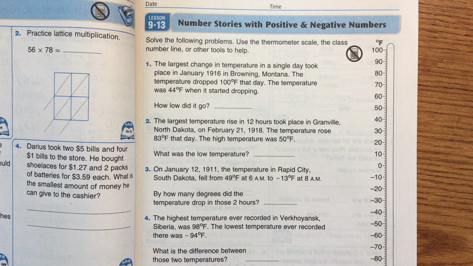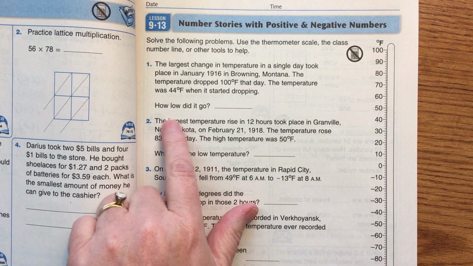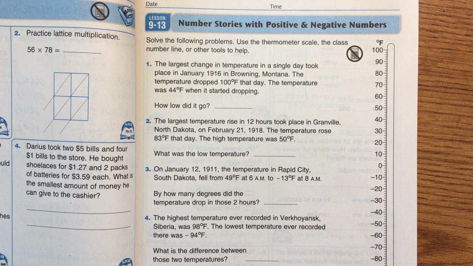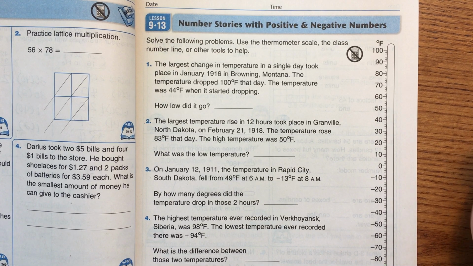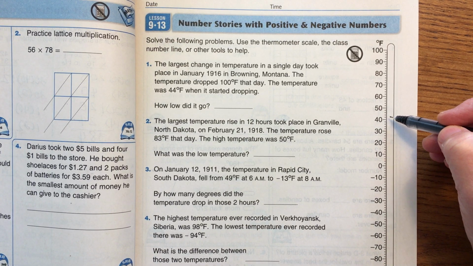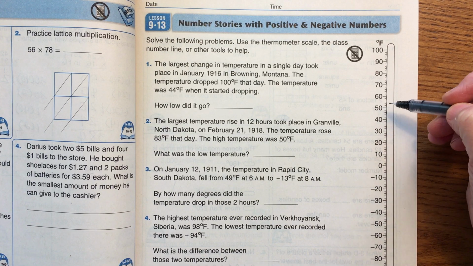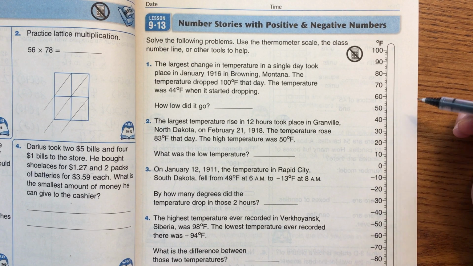So the largest change in temperature in a single day took place in January 1916 in Browning, Montana. The temperature dropped 100 degrees Fahrenheit that day. The temperature was 44 degrees Fahrenheit when it started dropping. So it was 44 degrees, and we have to figure out how low did it go if it went down 100. So first thing I'm going to show you is if you did it using this thermometer or this number line, pretending this is a number line.